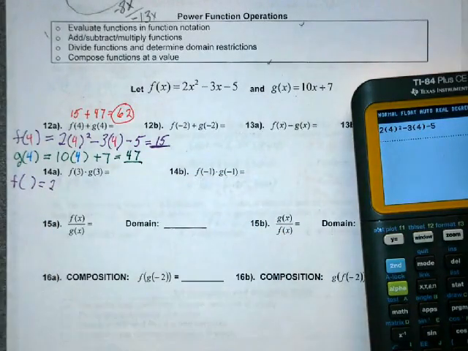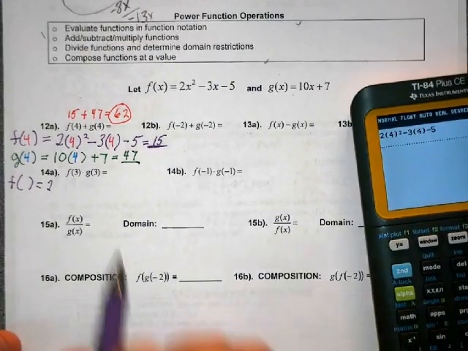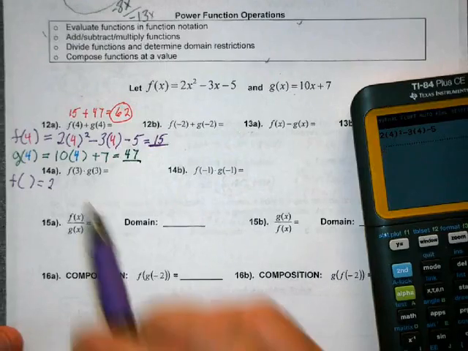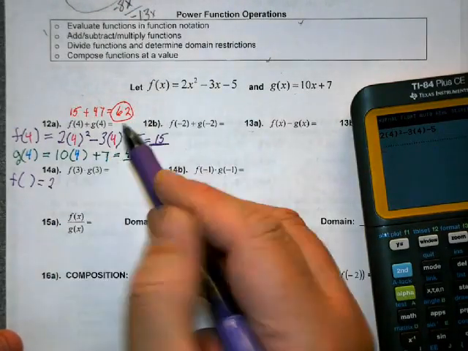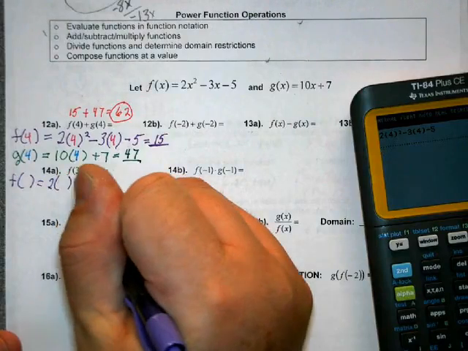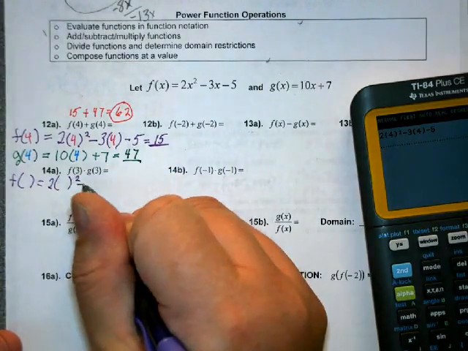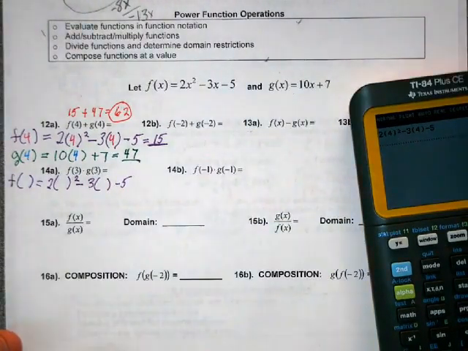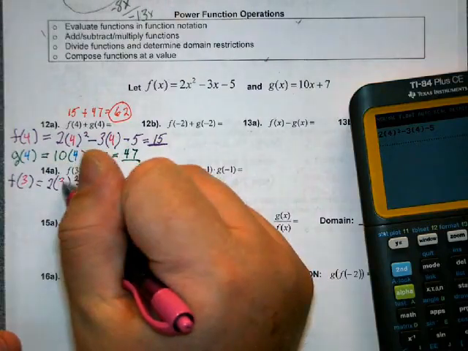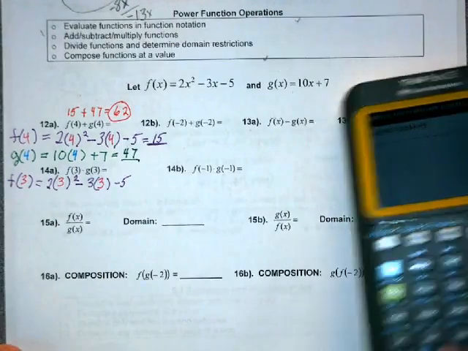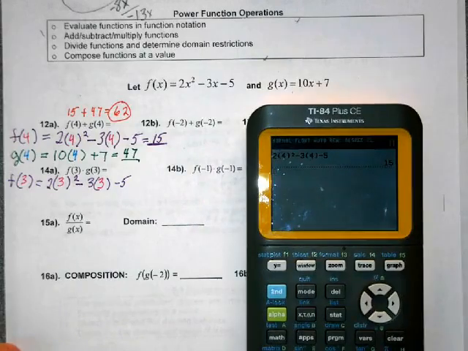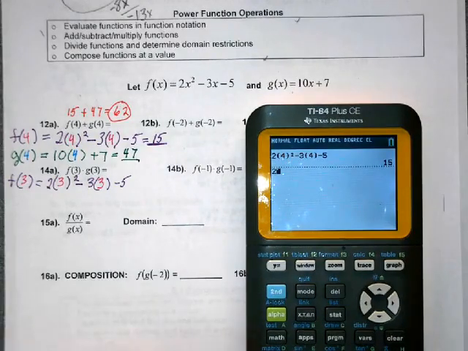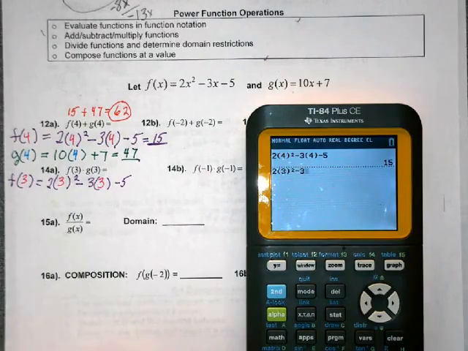Okay. F of 3, so 2 times x squared minus 3x minus 5. This time I'm substituting in 3, right? Plug it into your handy dandy calculator. 2 times 3 squared minus 3 times 3 minus 5. And I get 4.